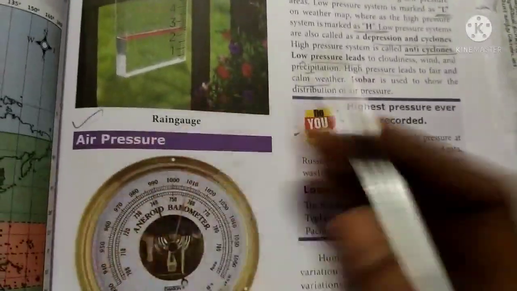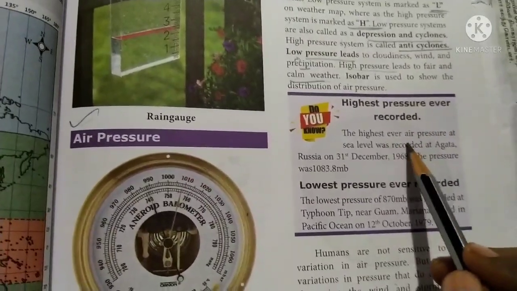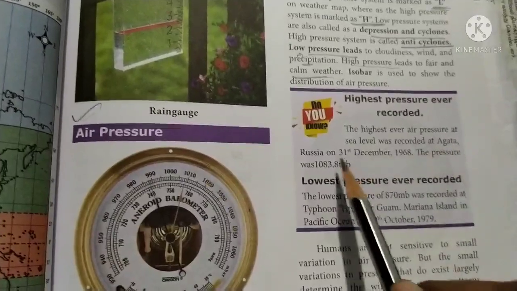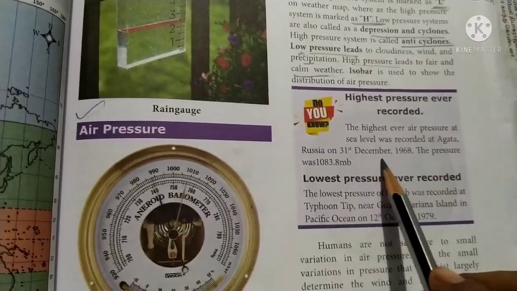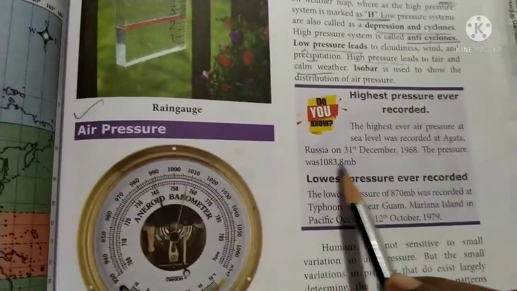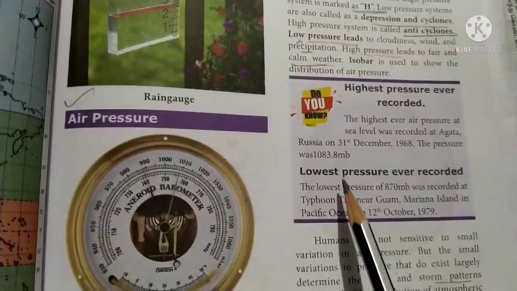The highest ever air pressure at sea level was recorded at Agata, Russia on 31st December 1968, and the pressure was 1083.8 millibar.